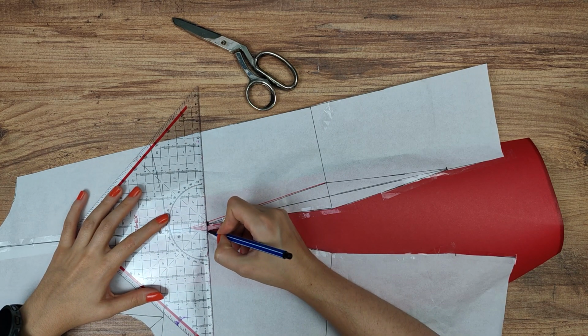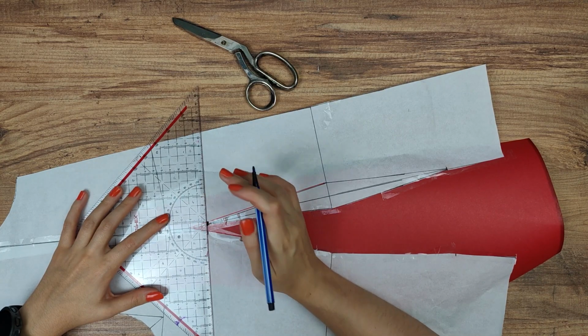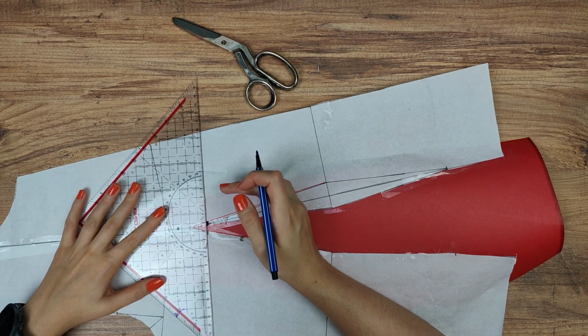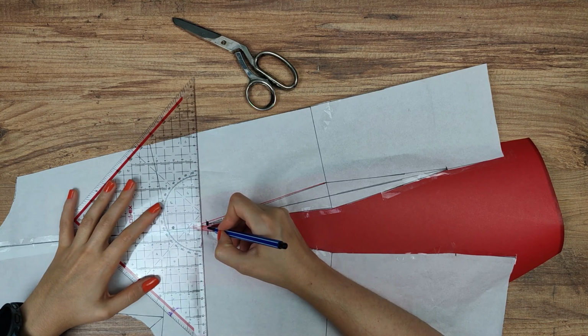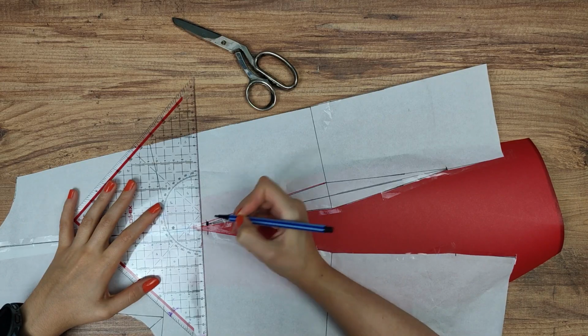Here about 1.5 centimeter, 1.5 centimeter through here is the center.